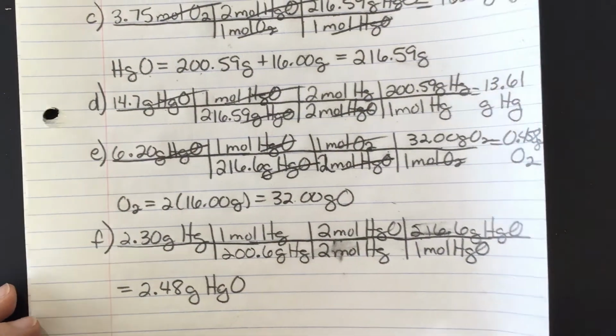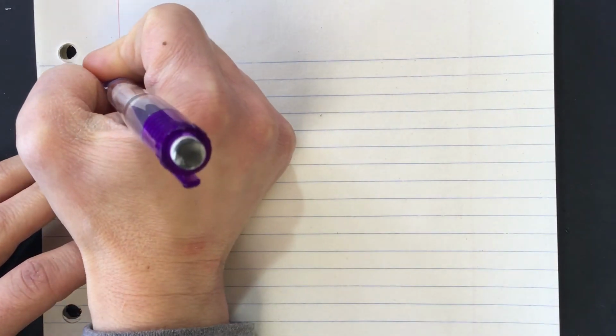Okay, moving on to 10. Problem 10 says, natural gas consists primarily of methane.